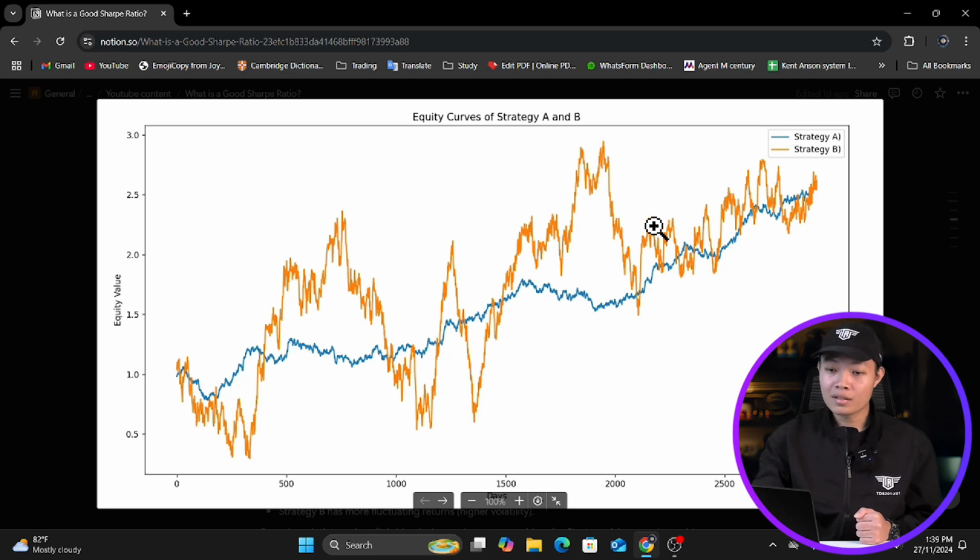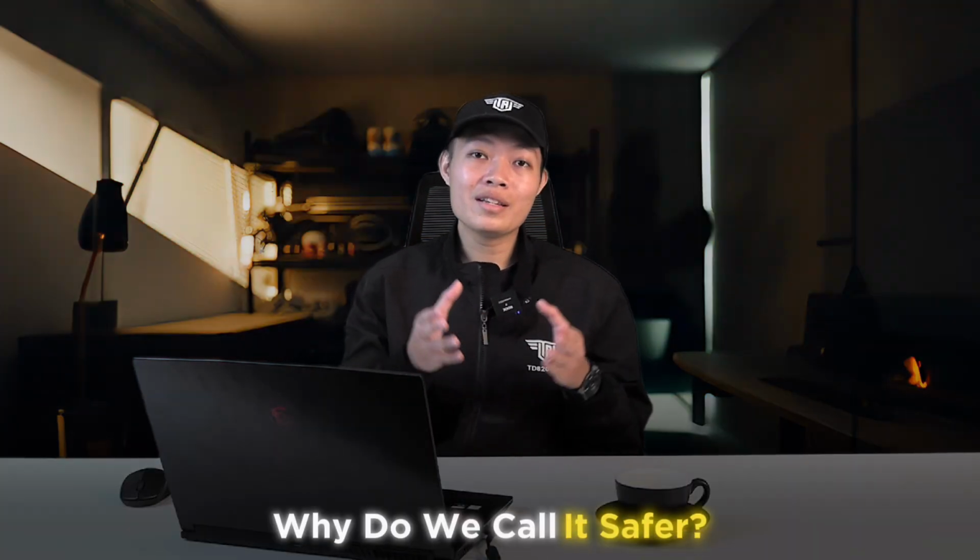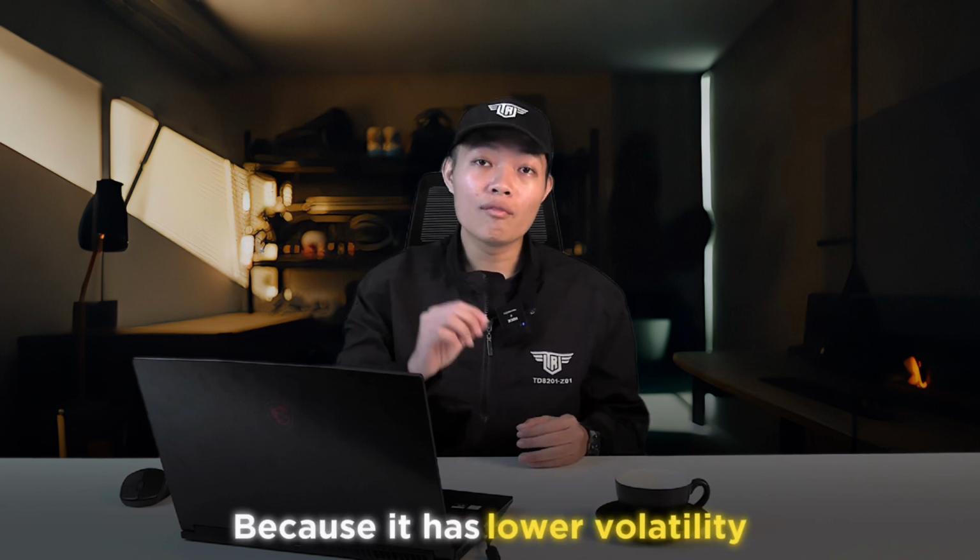So as an investor, would you choose strategy A or strategy B to invest in, although they have the same amount of cumulative P&L? Of course, we will choose strategy A because it is much smoother, while strategy B is like a roller coaster. So it's much safer to invest in strategy A. We term it safer because it has lower volatility. So this is why the Sharpe ratio matters.